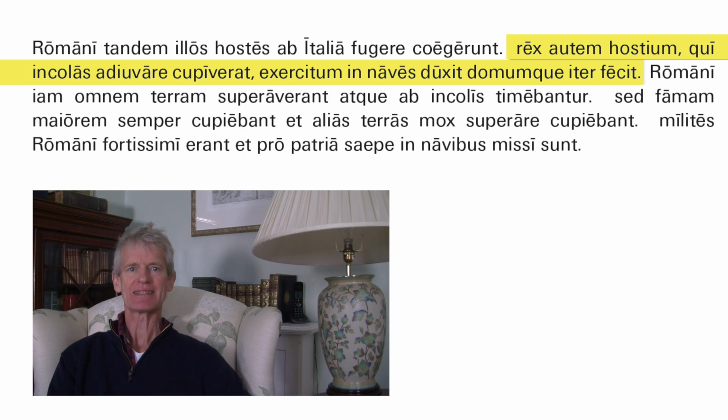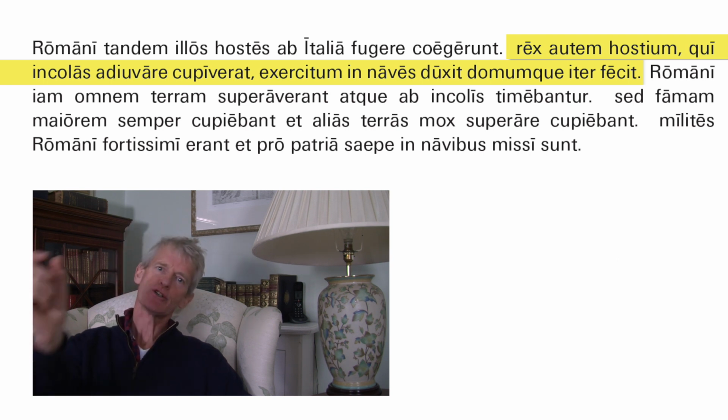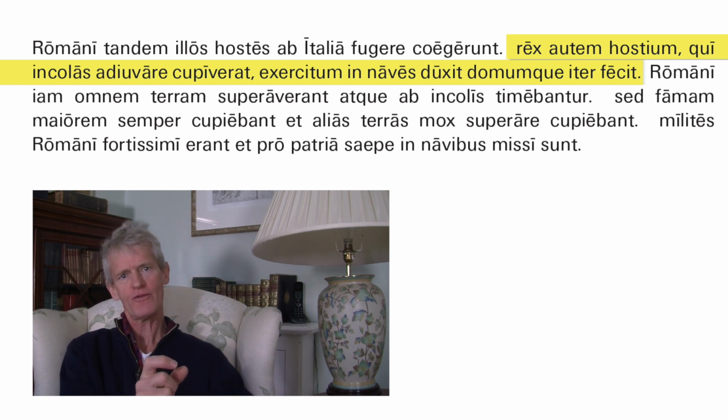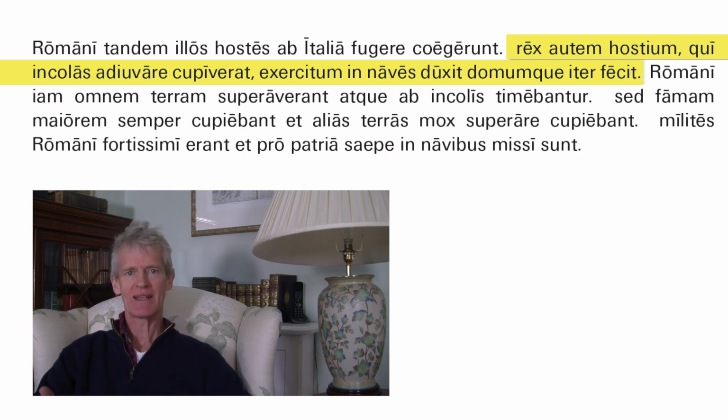Domumque iter fecit. Now I can't remember if I've mentioned this word que stuck on the end of a word. It means and. You pick it up, flip it to the front of the word that it was on the end of, and pretend it was et. So domumque is the equivalent of et domum.